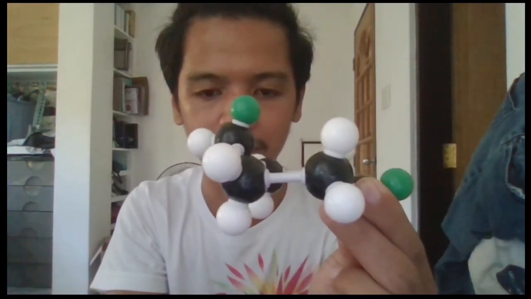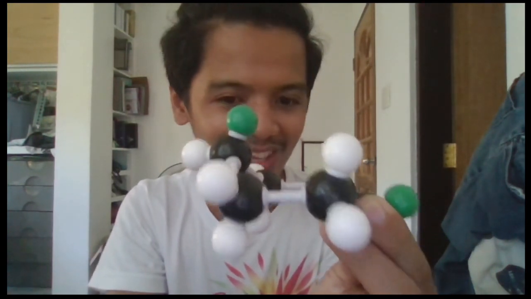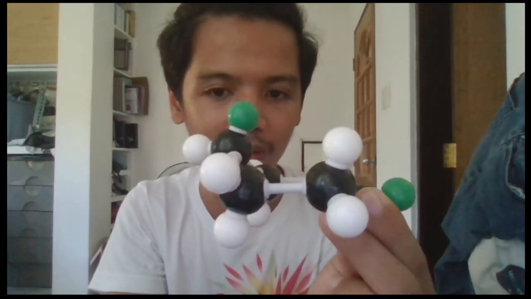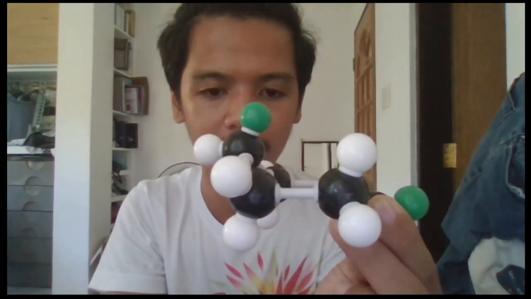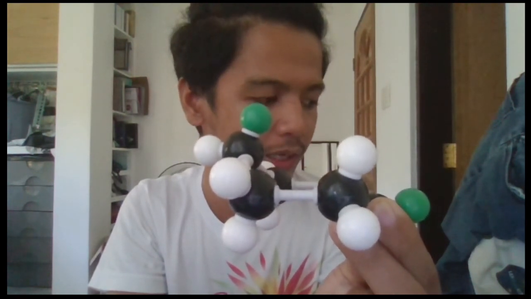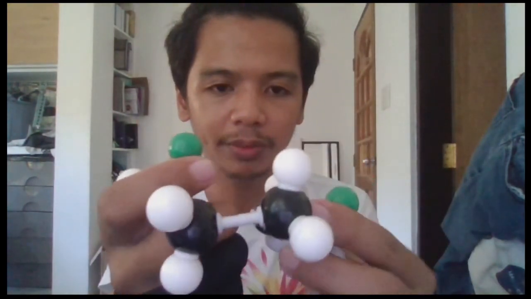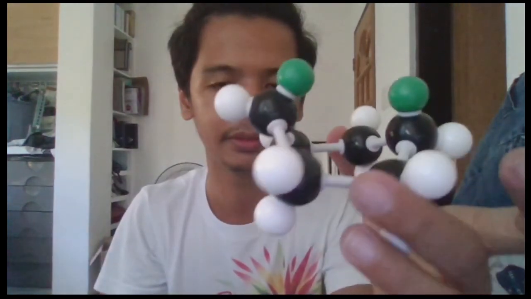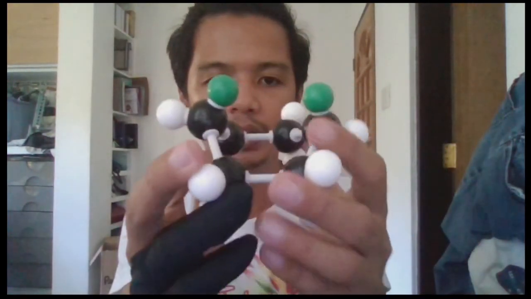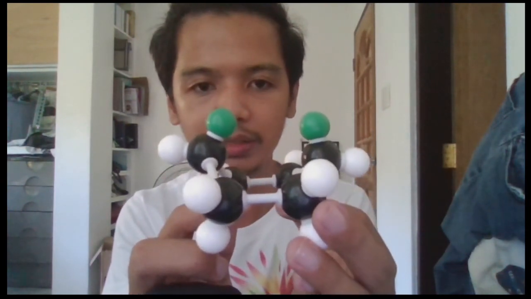So basically, this will be the staggered conformation of our cyclohexane. So, ano yung magiging itsura ng ating eclipse? So, for the eclipse conformation of our cyclohexane, ang mangyayari ganito. So, meron dalawang nakaangat na parts nung cyclohexane.